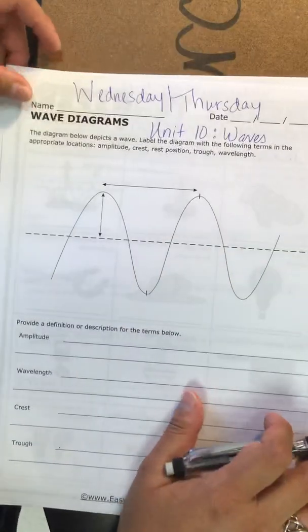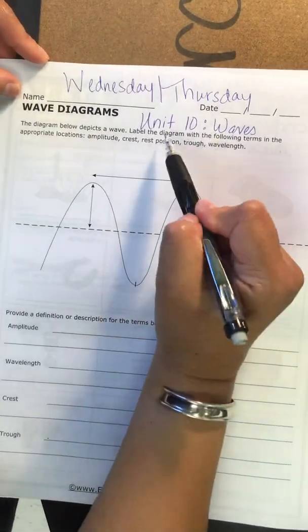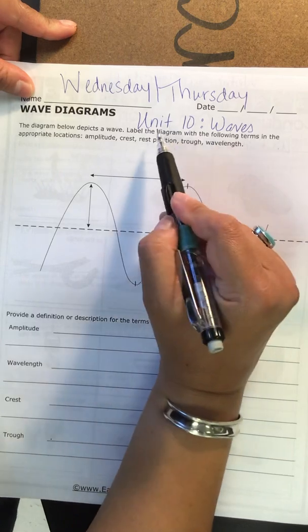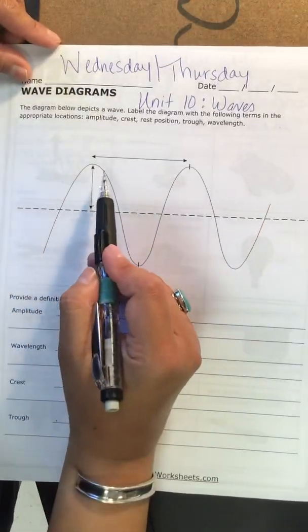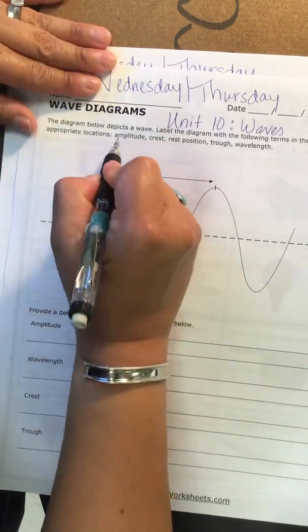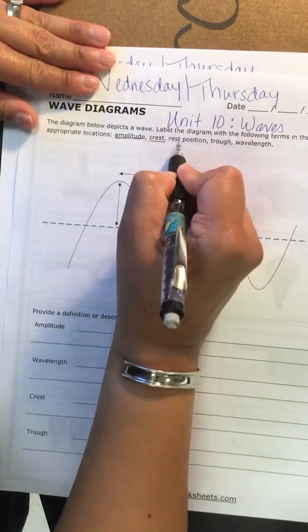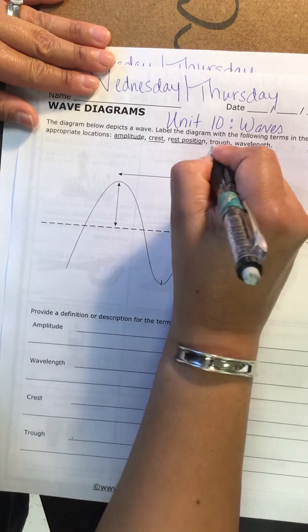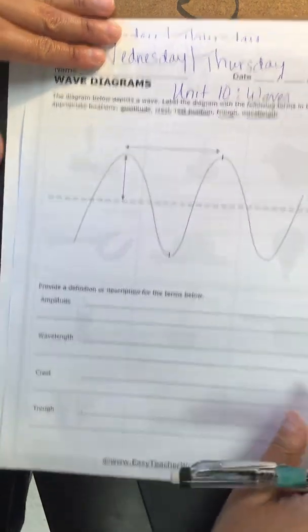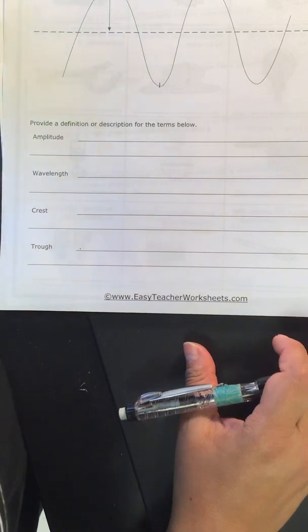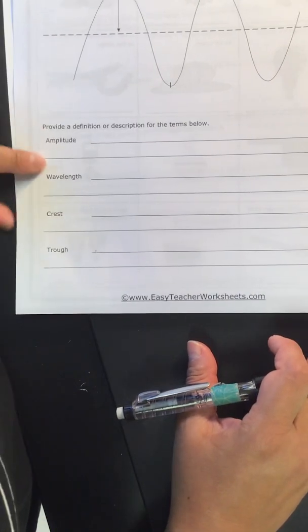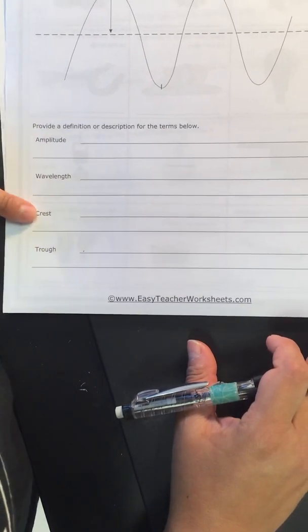Same thing here. So use your posters, go to Google Classroom, look under the one that says Unit 10, Waves. And so here you are writing the parts of the wave. So which one is the amplitude, the crest, the resting position, the trough, and the wavelength? And then your definitions here. Same thing. So you can use the poster to write your definitions.